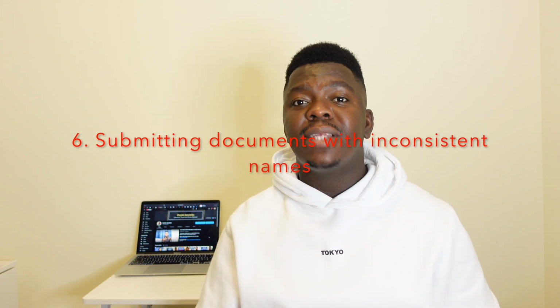Now, number 6 most common mistake made by students is submitting documents with inconsistent names. Please, it's very important for you to ensure that the names on all the documents you'll be submitting for your UK visa application are consistent. Ensure that you don't have a middle name being changed, or your first name on your certificate being different from your first name on your proof of funds. Those kinds of discrepancies raise questions, and you might eventually get a rejection on your visa application.